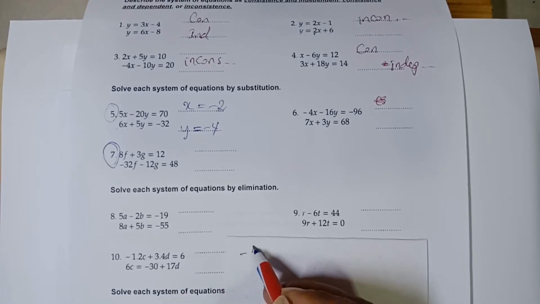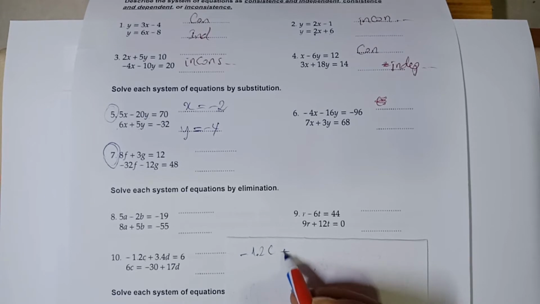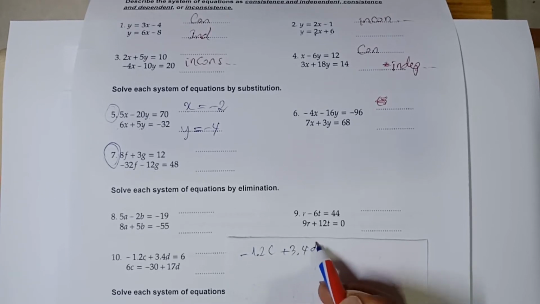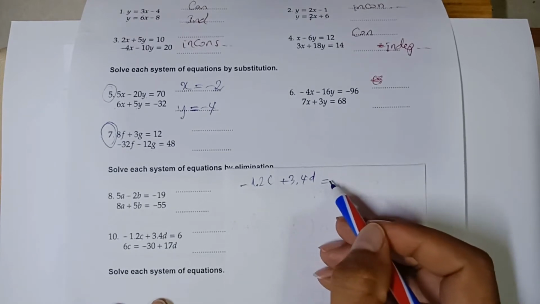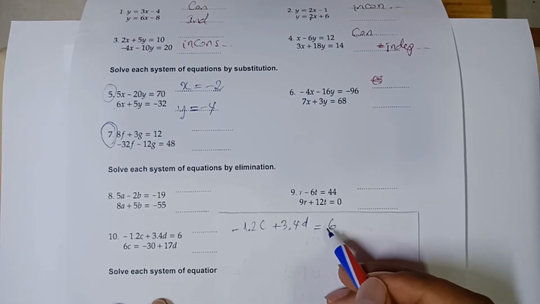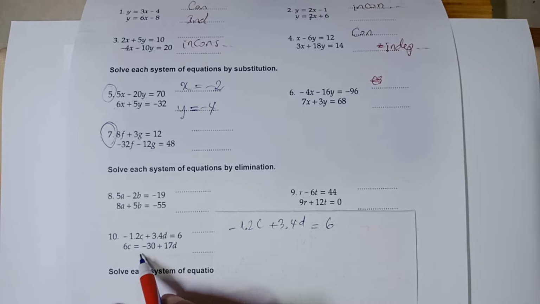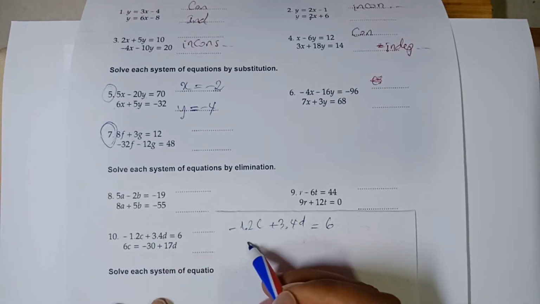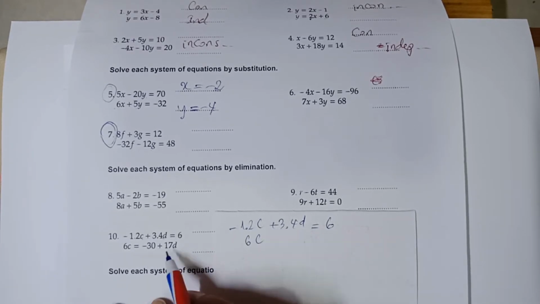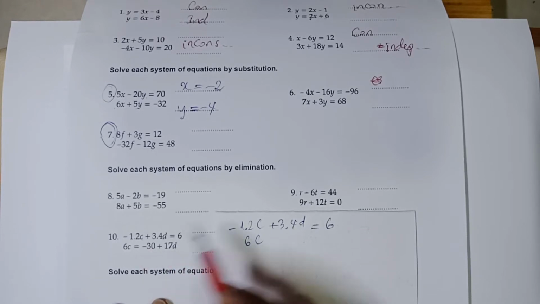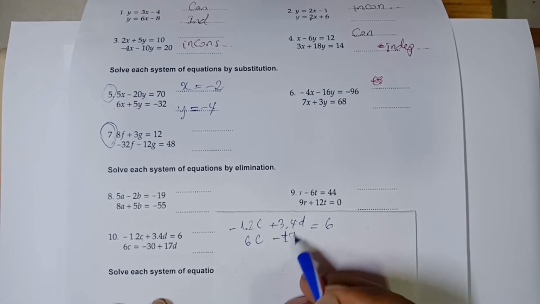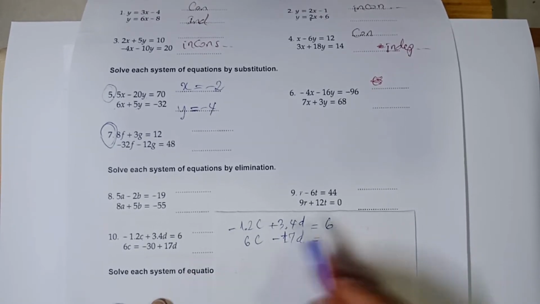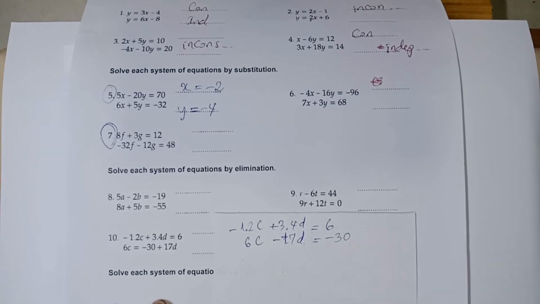I have negative 1.2C plus 3.4D equal to 6. And then for the second equation, we have 6C. Let me transpose 17D to the other side, becoming minus 17D equal to minus 30.